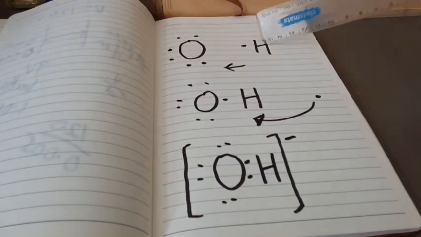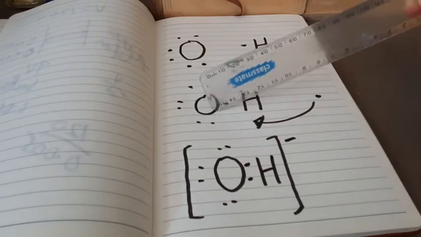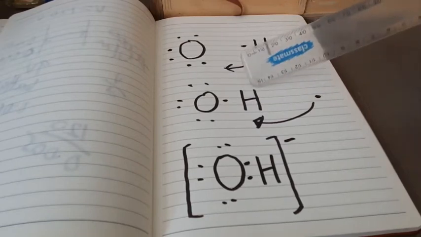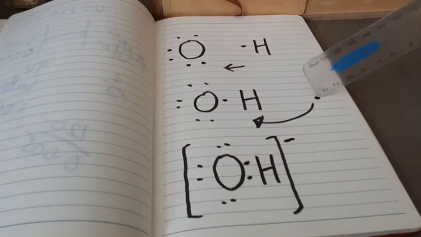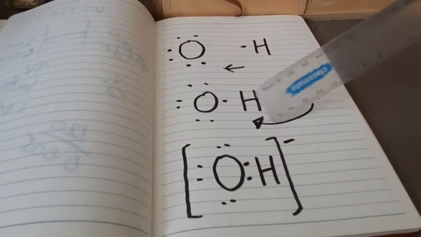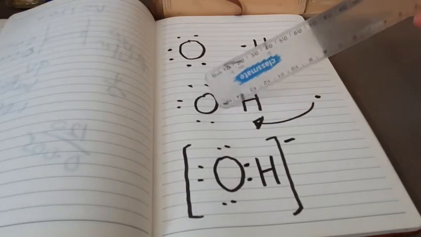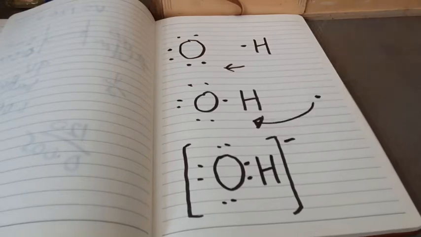When you put them together, one of the electrons would join with the oxygen, and then there are no electrons here. Overall you can still think of it as neutral because it hasn't gained or lost any electrons yet. However, what happens if you have an extra electron here now? The extra electron would join to the oxygen, and overall it has a negative charge.